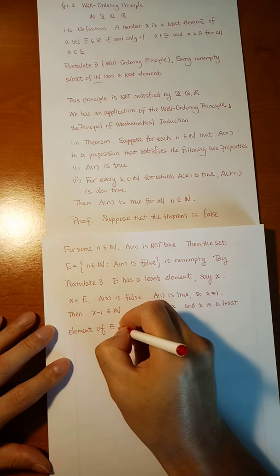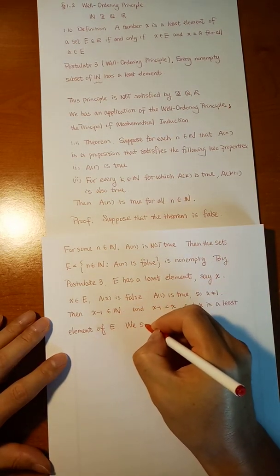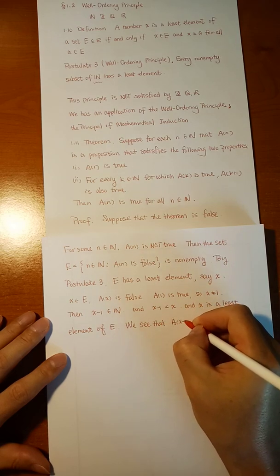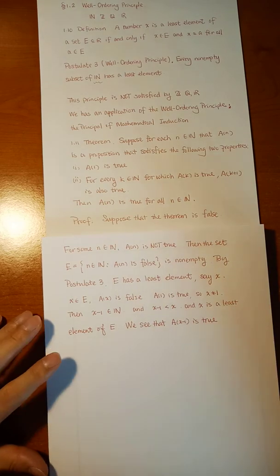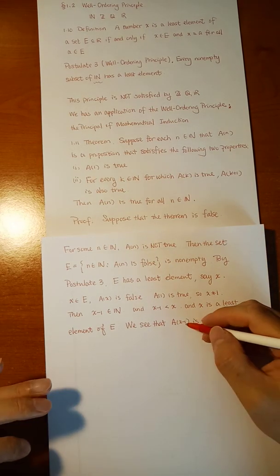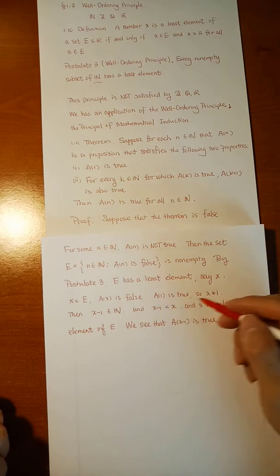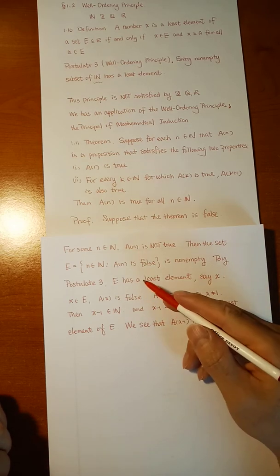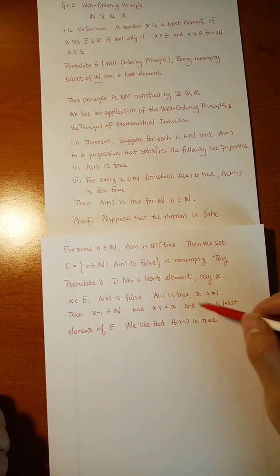of E. So what can we say? We see that A of X minus 1 is true. If A of X minus 1 is false, then it will contradict the situation that X is the least element, because X minus 1 belongs to E and X minus 1 will be less than X. That's wrong.